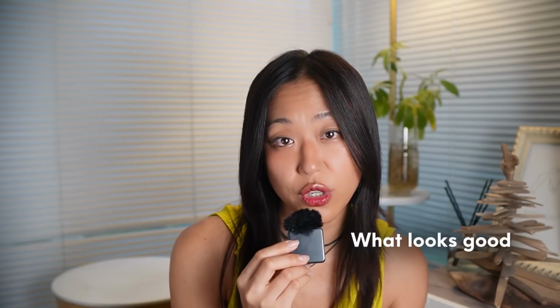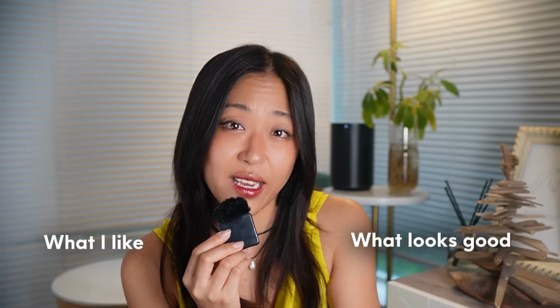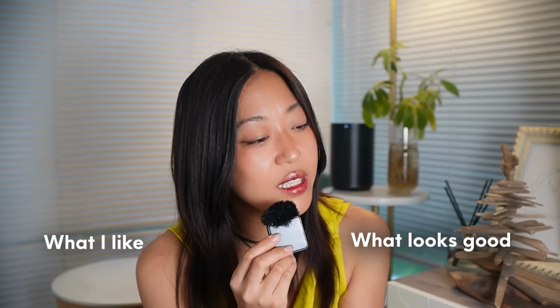I really like that the system aims to differentiate between what looks good versus what I like. And in that sense, I see some parallels to the Style Key system because both of them provide a chance for more exploration and introspection about who am I as a person. And I think that's always beautiful.